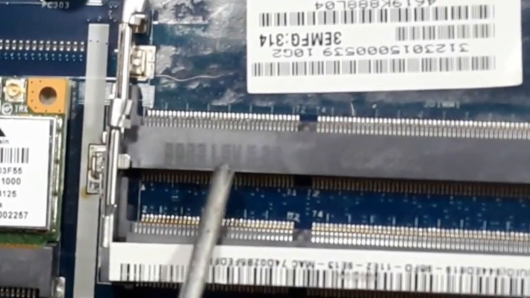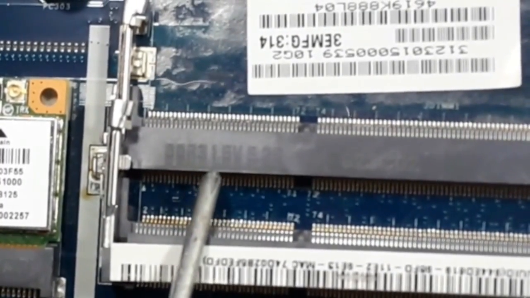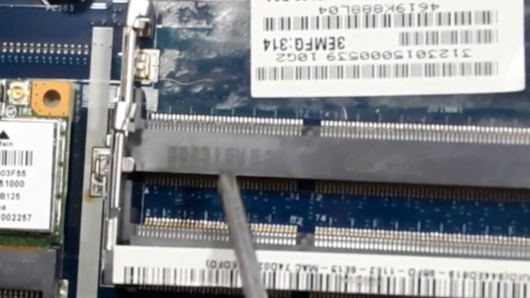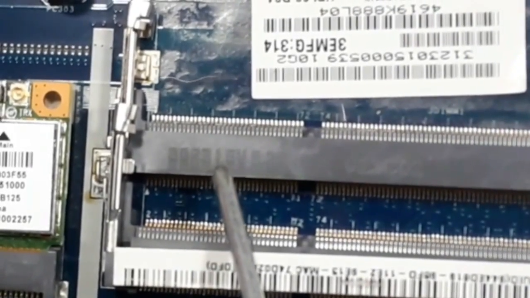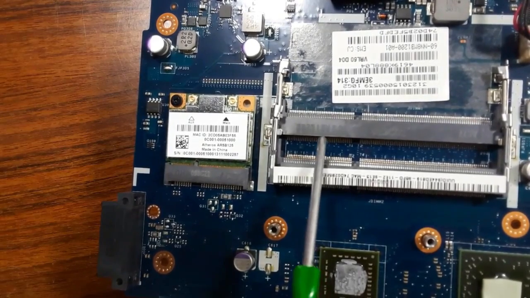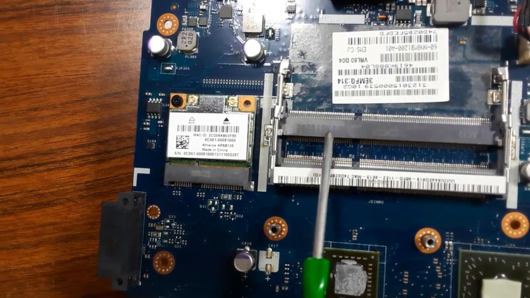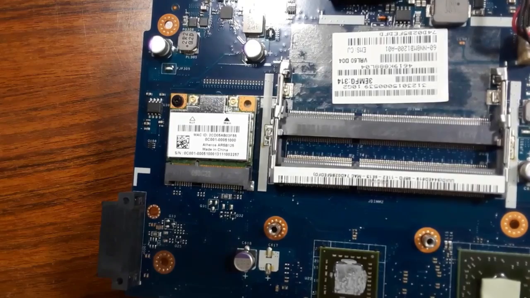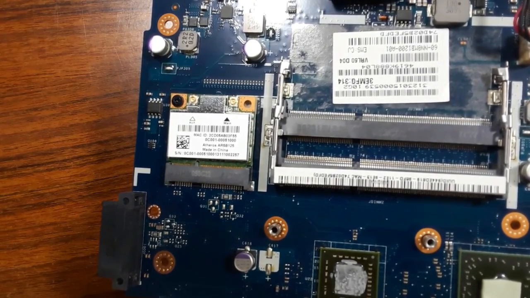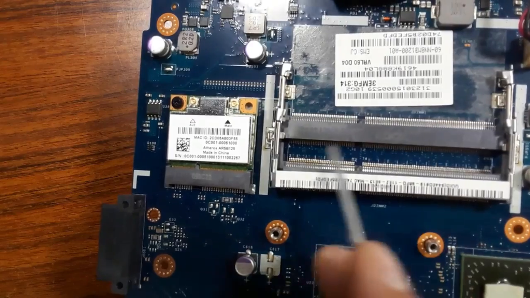So 1.5 volt is the working voltage for DDR3. And the VTT, or the terminal voltage, is 0.75 volt. Okay, so this is DDR3.